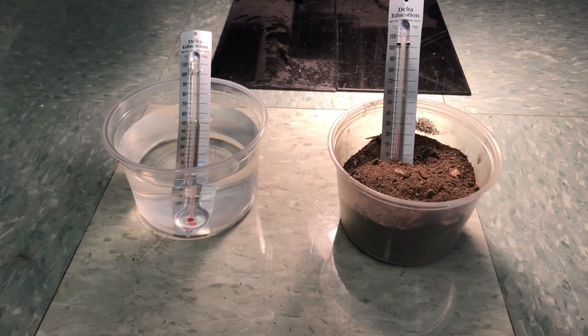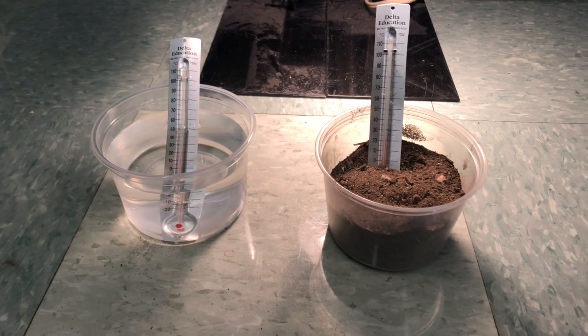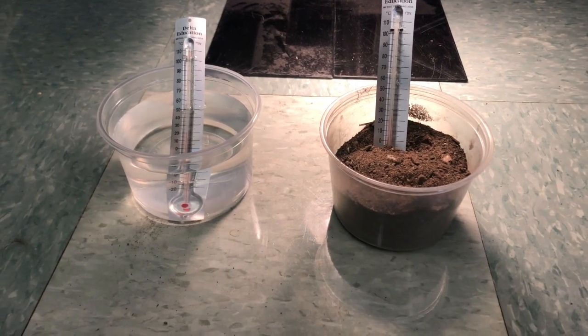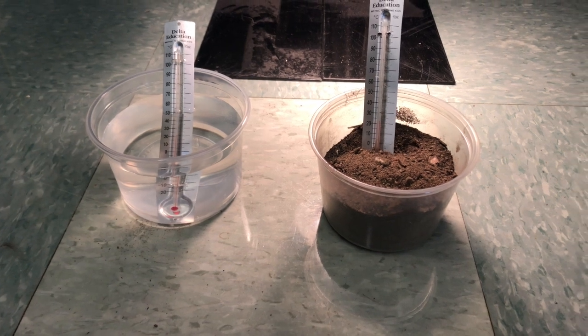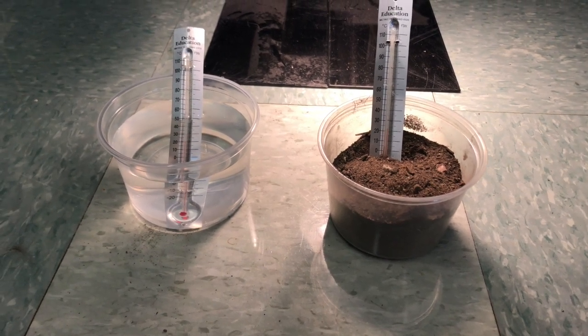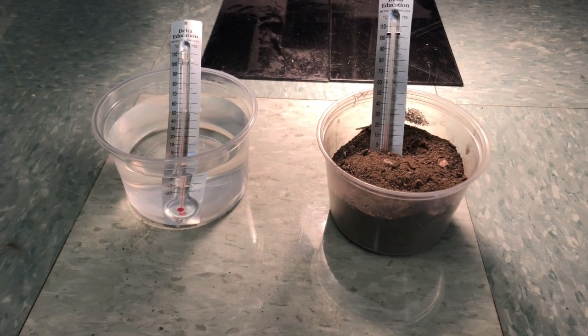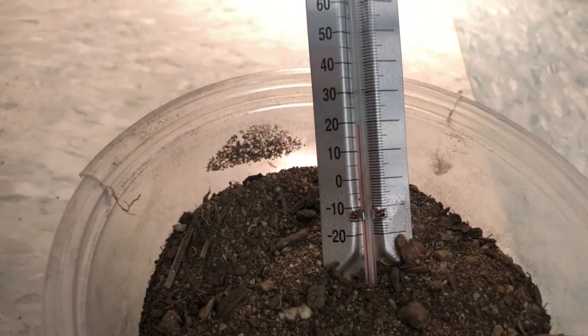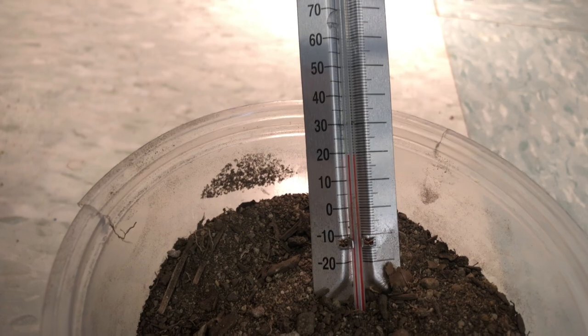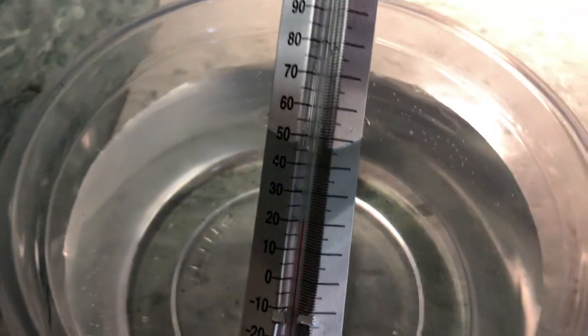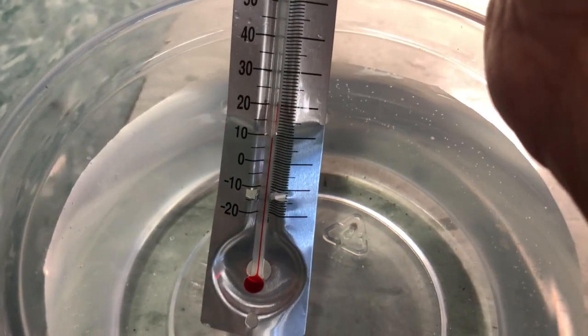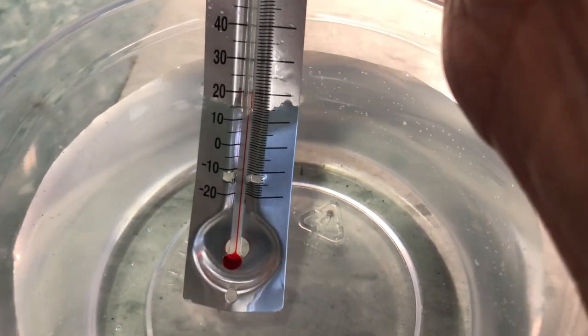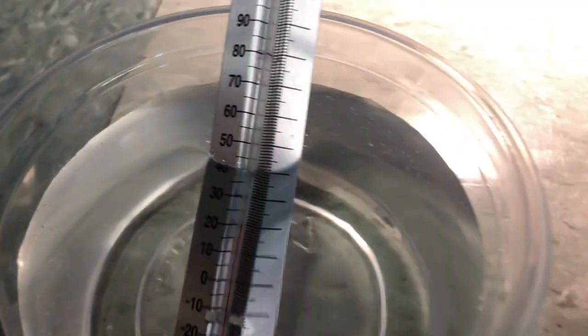Basically these 2 bowls represent the surface of the Earth, right? Part of the Earth is covered by water and part of the Earth is covered by rocks and soil and other Earth materials. Before I put them under the light, I'm going to take their temperature. The temperature of the soil is about 18 degrees Celsius. The temperature of the water is about 21 degrees Celsius or 20 degrees Celsius.